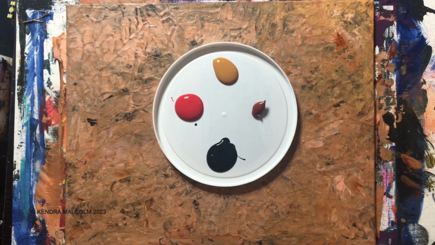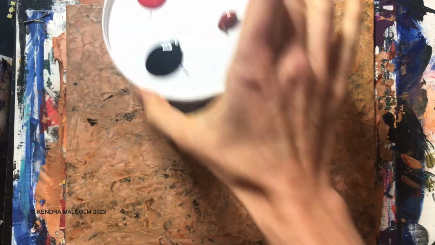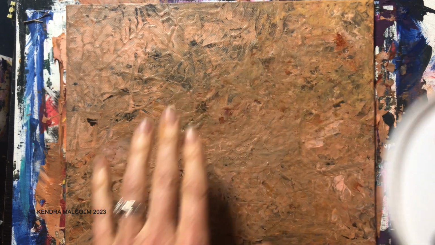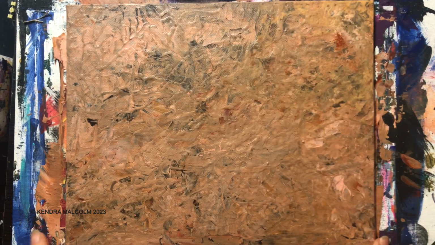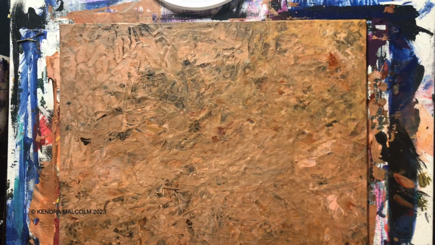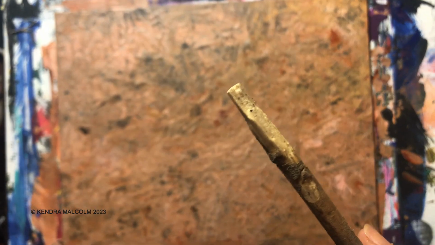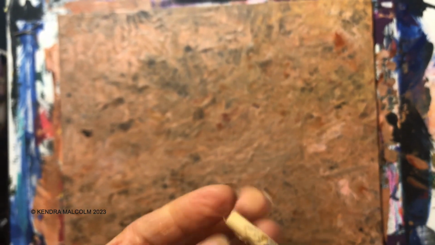Now, I am not going to use a paintbrush. Oops. Looks like I got some paint on my painting there. I am going to start off with a stick. I think a stick is probably the closest thing I have to a paintbrush. So I have a few different sticks here. This one has a bit of a chisel to it, which could be nice as well.